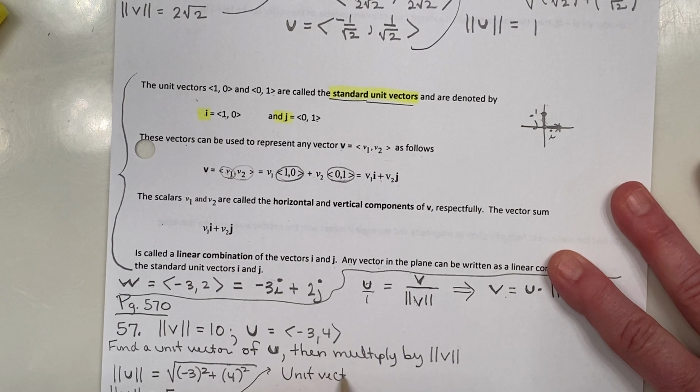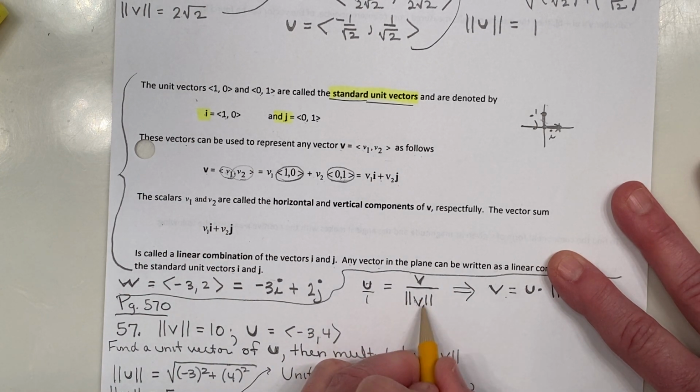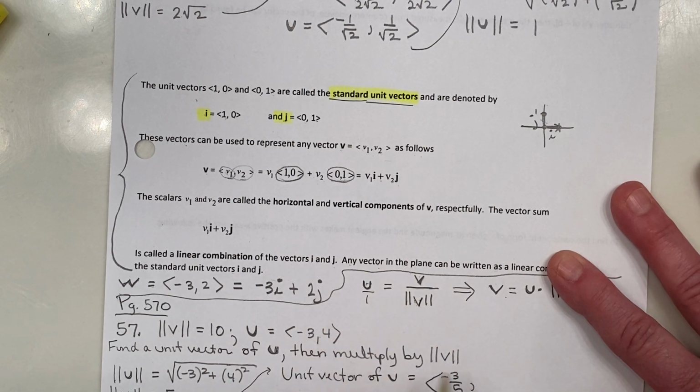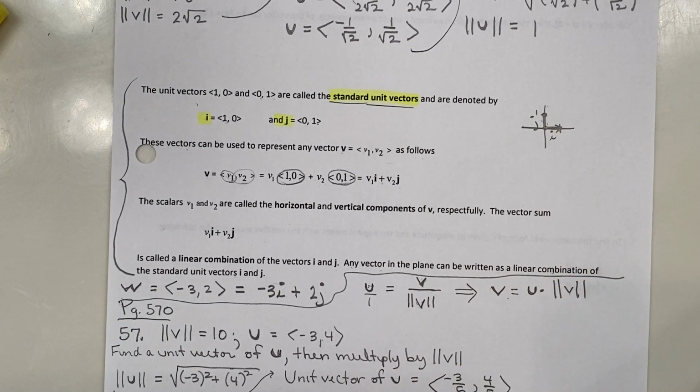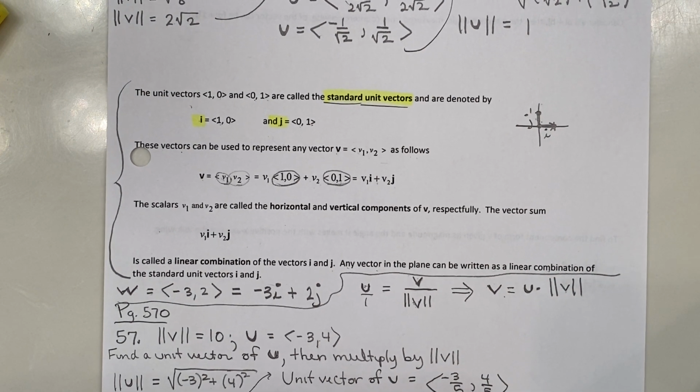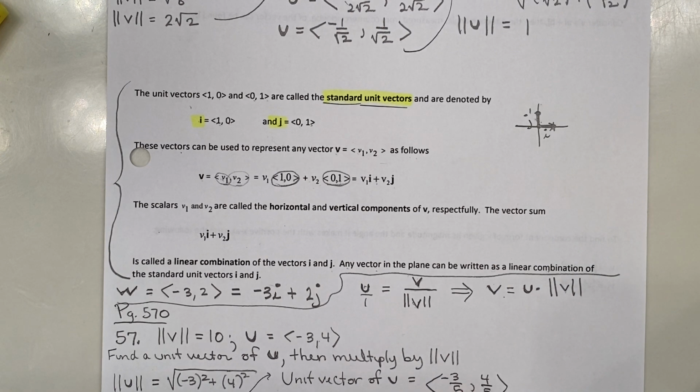Unit vector of vector u equals -3 divided by the magnitude. So I'm really using this version right here. It's just that I have u here and u here. And what, 4/5? How do I know that's a unit vector? I could find the magnitude of this vector right here, and it should give me 1.